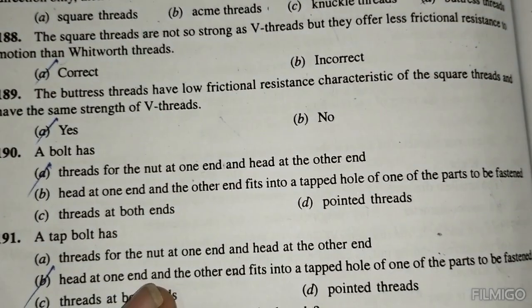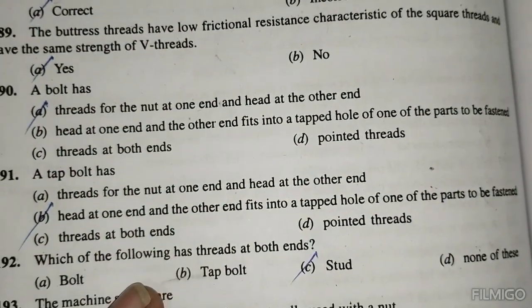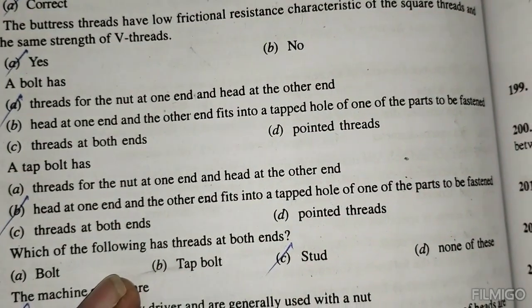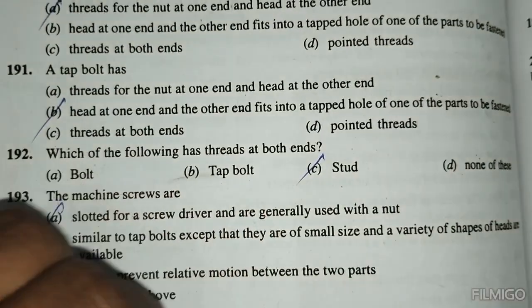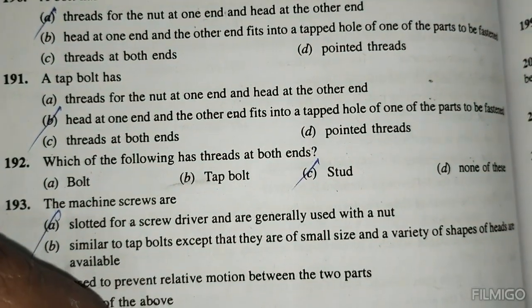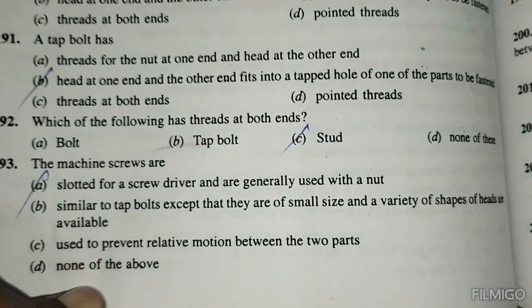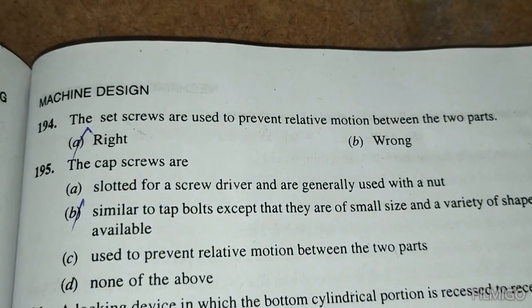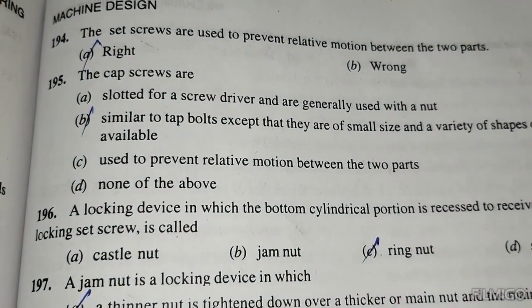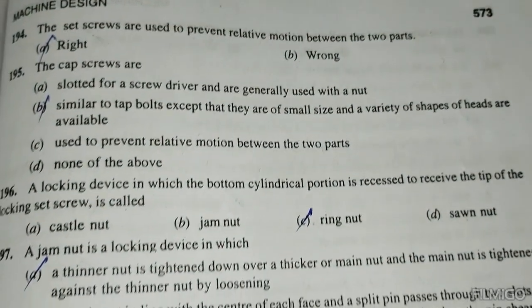A bolt has threads for the nut at one end and the head at the other end. A tap bolt has a head at one end and the other end is screwed into a tapped hole in the part to be fastened. Which of the following has threads at both ends? The stud. The machine screws are slotted for a screwdriver and generally used with a nut. The set screws are used to prevent relative motion between two parts, right. The cap screws are similar to bolts except they are small in size and a variety of head shapes are available.